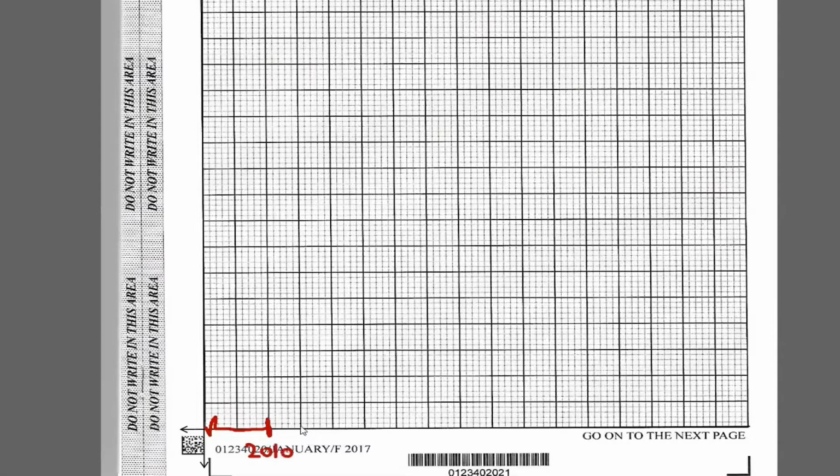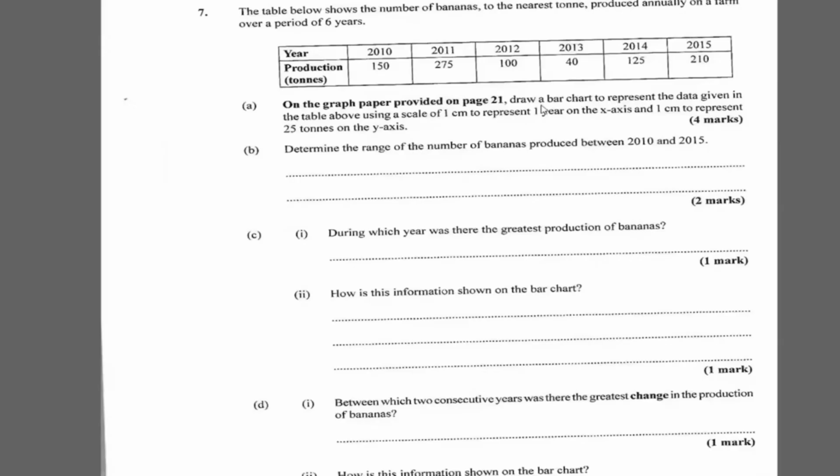And right here is 2011, 2012, 2013, 2014, 2015. Why would they want us to squinch it up like this? Because I could have spaced it out some more, but they said they want 1 centimeter. All right. So that's that. 1 centimeter represents 1 year. There are 6 years there.